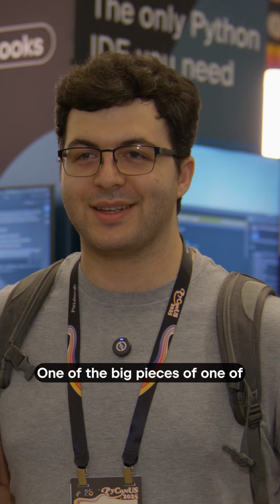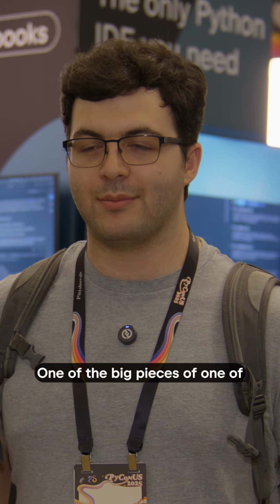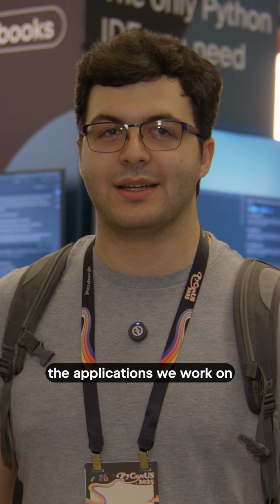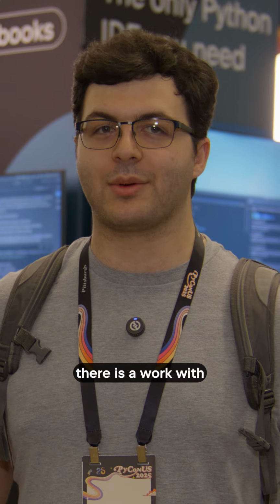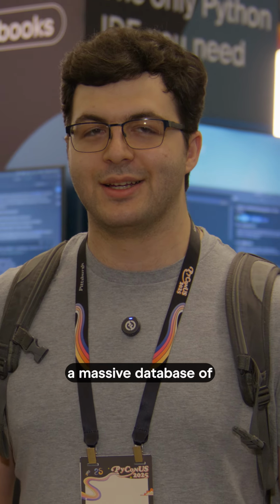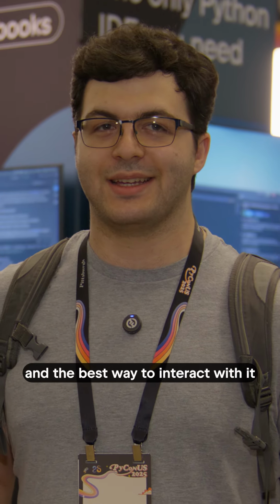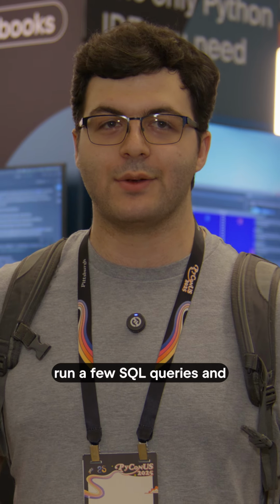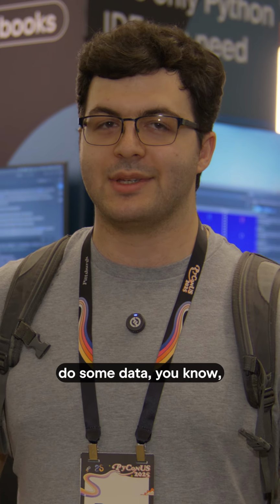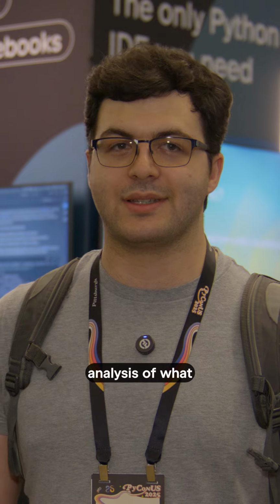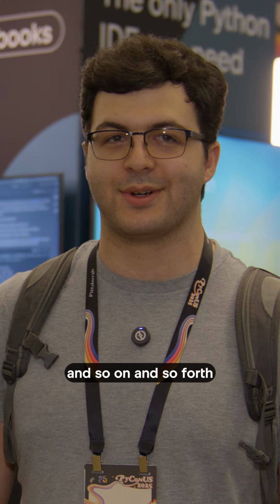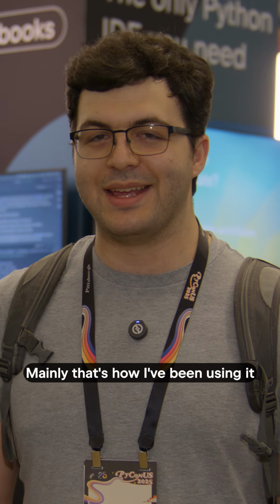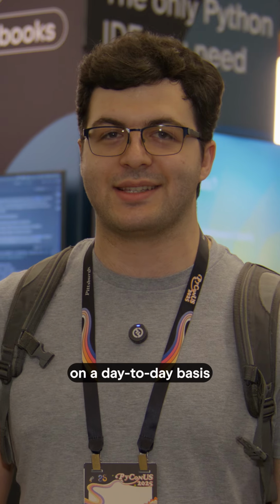One of the applications we work on works with a massive database, and the best way to interact with it, run a few SQL queries, and do some data analysis of what documents we've seen and so on is through that plugin. Mainly, that's how I've been using it on a day-to-day basis.